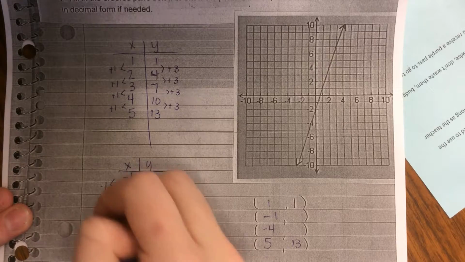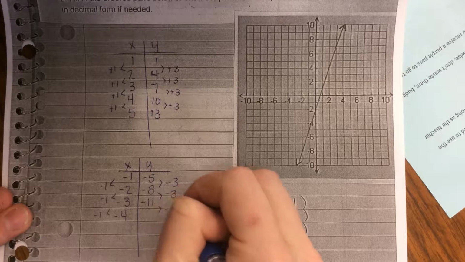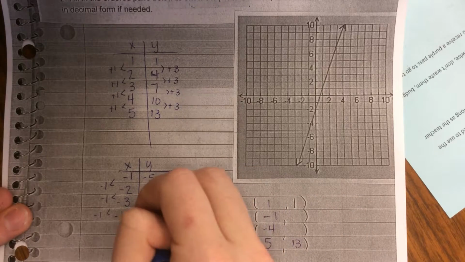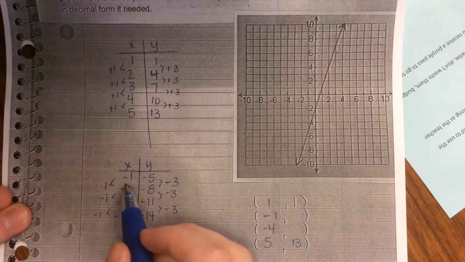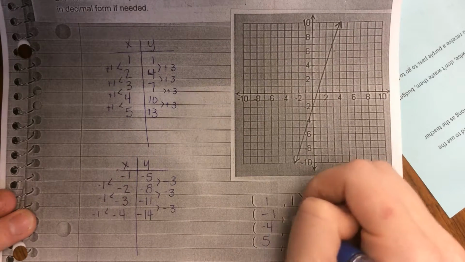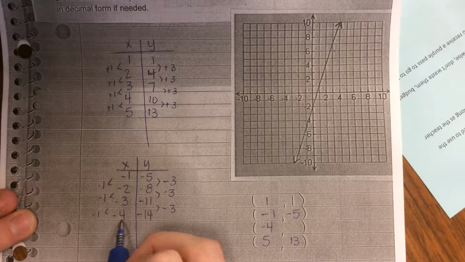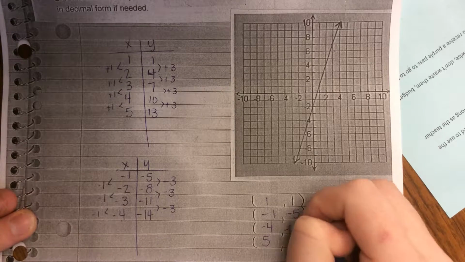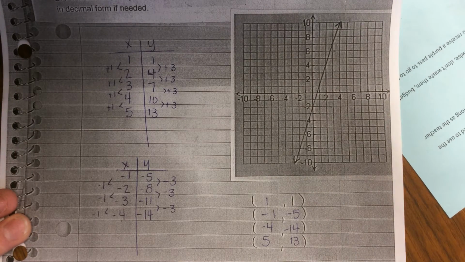And as we go down here, we're going to subtract 1. We're going to subtract 3, and we would get -14. Okay. So when x is -1, y is -5. And when x is -4, y is -14. Any questions? Okay, let's pause there just to make sure we don't have any questions we want to ask.